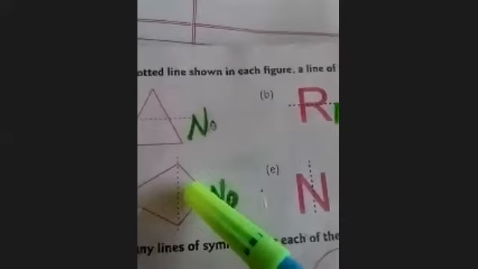Next is part D. Now you can see the dotted line divides this figure into two parts, but these two parts are not equal. Now give a fold. Once again, these two parts do not exactly overlap each other. It means the dotted line is not a line of symmetry of this figure.